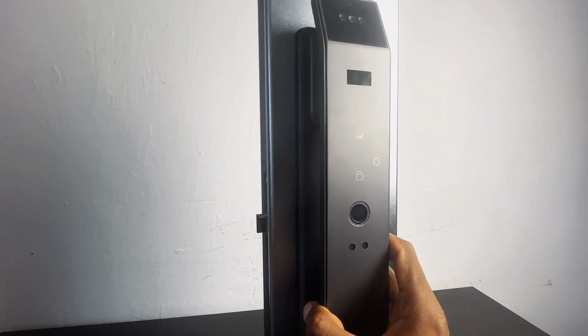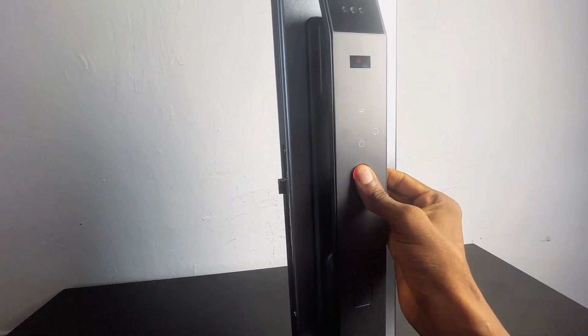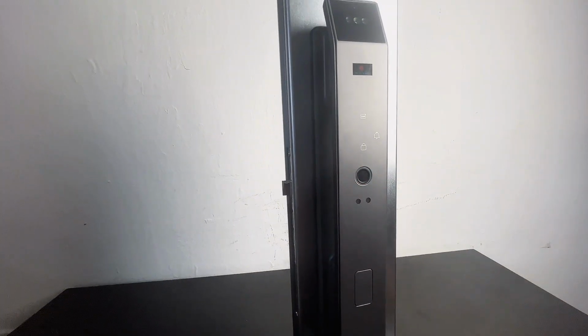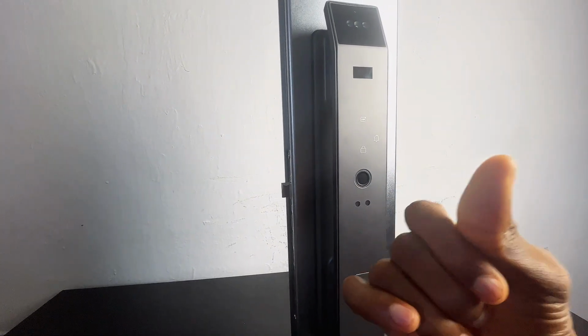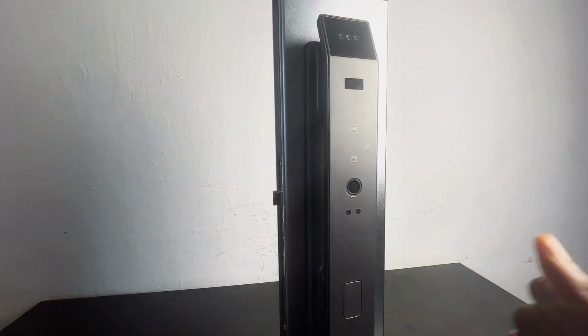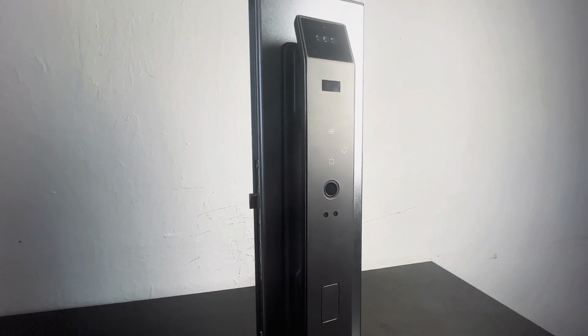Now, if I try opening my door with my finger, it won't open. So let's see. See, failed. I can't access it because I already deleted my unlocking method, which is the finger for this particular user. So that's the way to add a user and the way to delete a user.